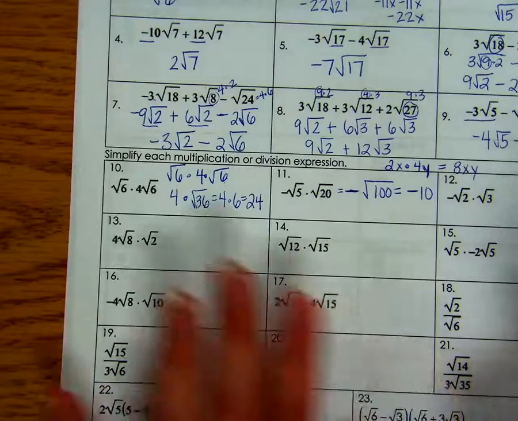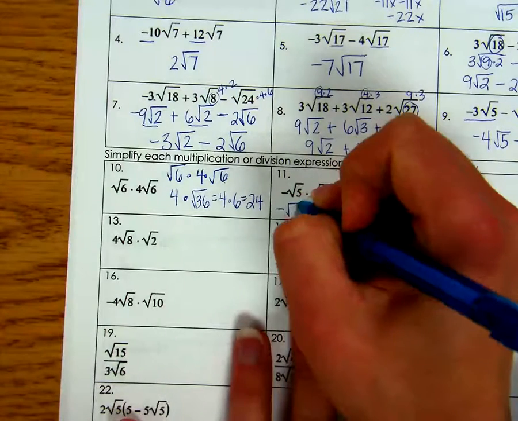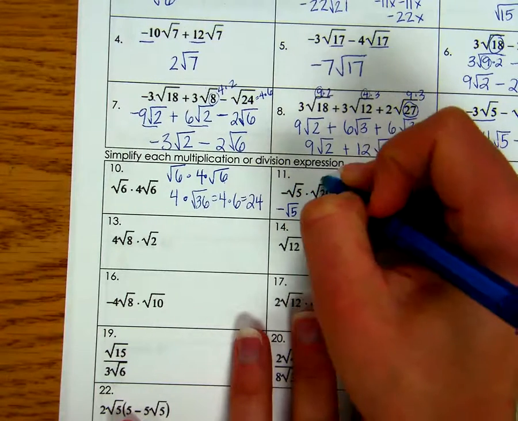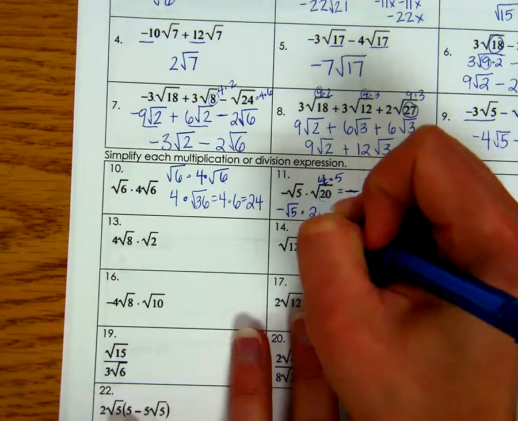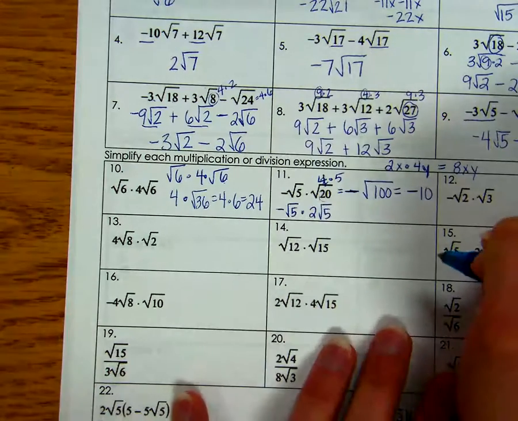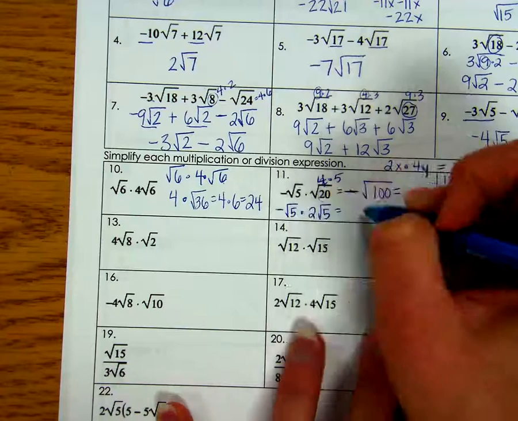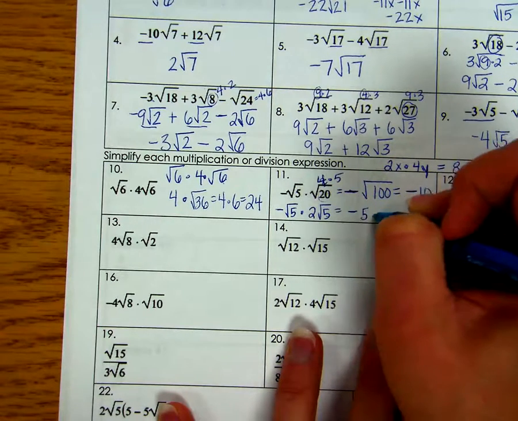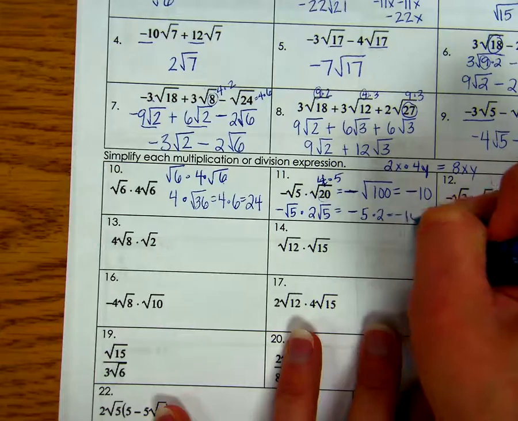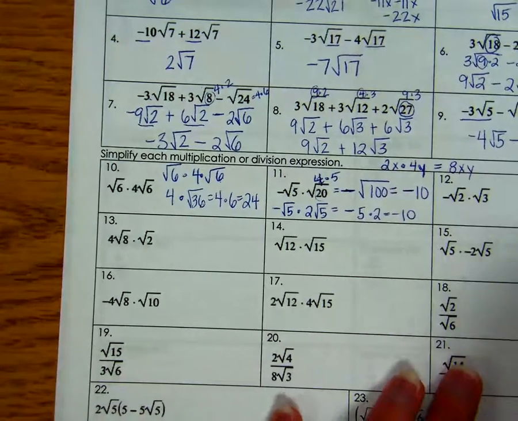What I have seen some people do is they'll simplify this, because this is 4 times 5, which is the same thing as 2 times the square root of 5. And then I have a negative. Square root of 5 times square root of 5 is 5 times that 2. So you'll get the negative 10. There's different ways you can go about these.